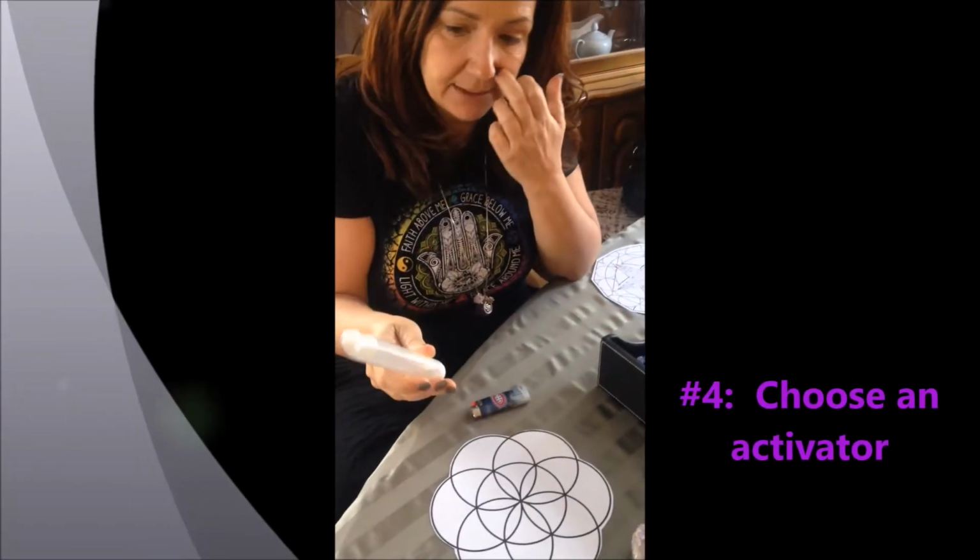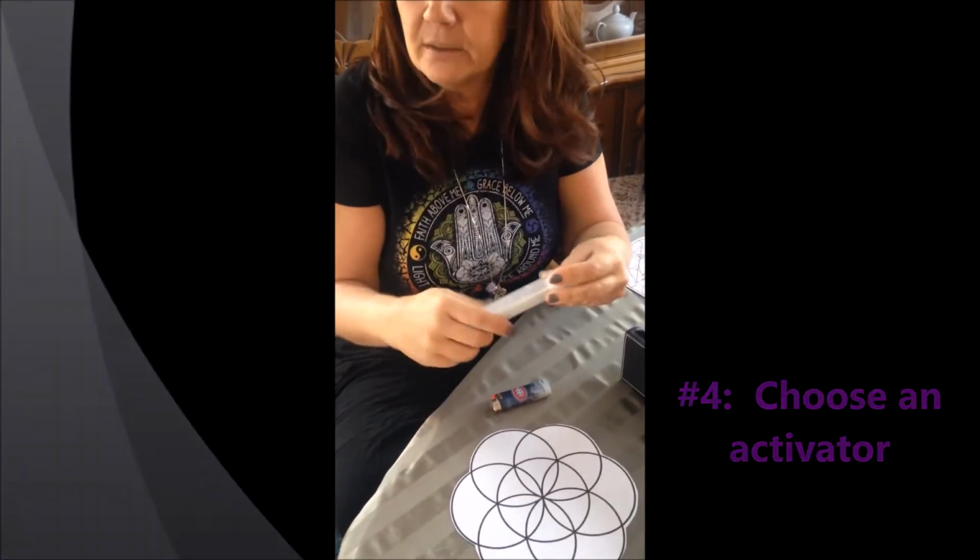So this is what we're going to use to activate our crystal grid. It can be any kind of wand. Here I have a selenite wand. It can be anything that you basically have. It can be something that you've made out of wood, your own wand that you made out of wood, and you add some little crystals, or you can be creative. Just let your intuition guide you.